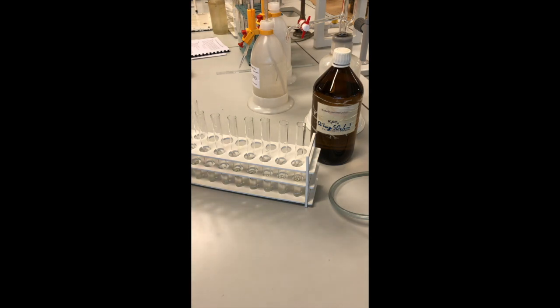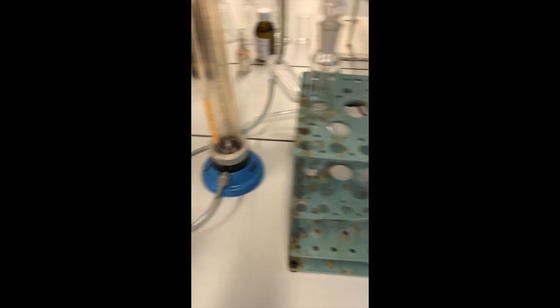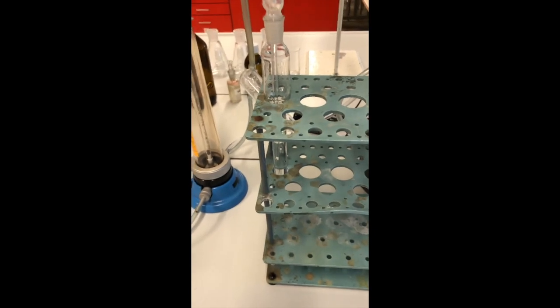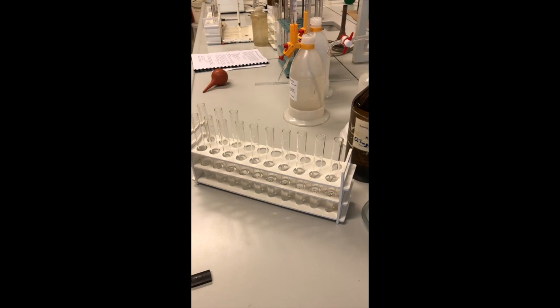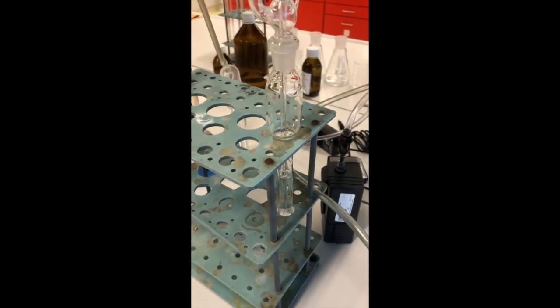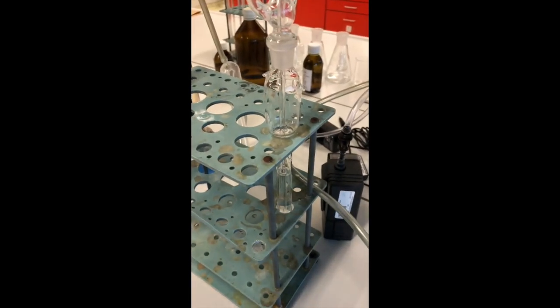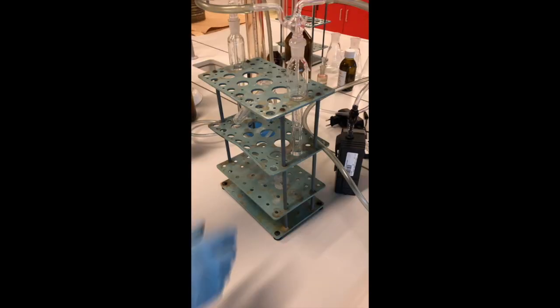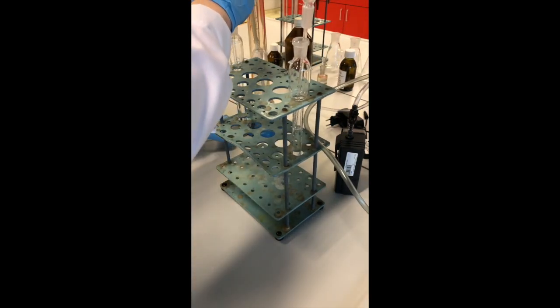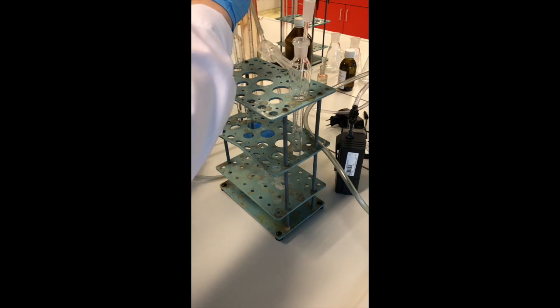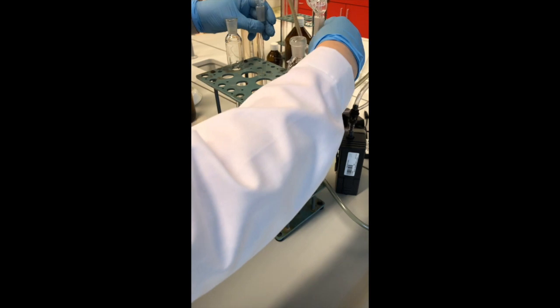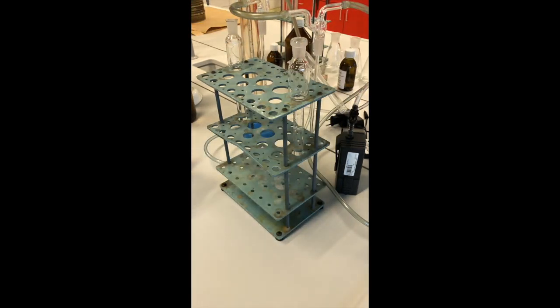We can say that the same type of solution is in the scrubbers. So what we have to do now is take 5 cubic centimeters from each scrubber and then prepare the sample. So we take separately from each scrubber.